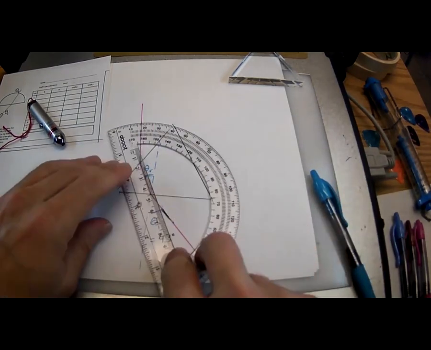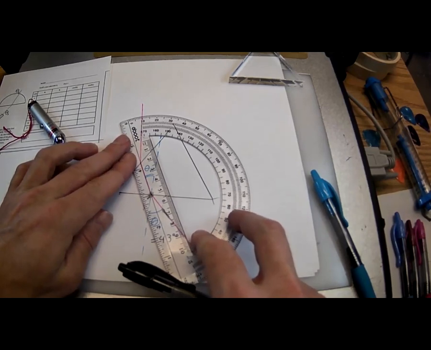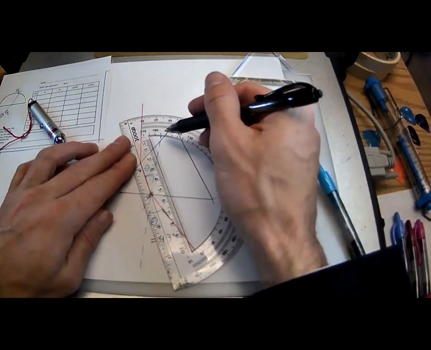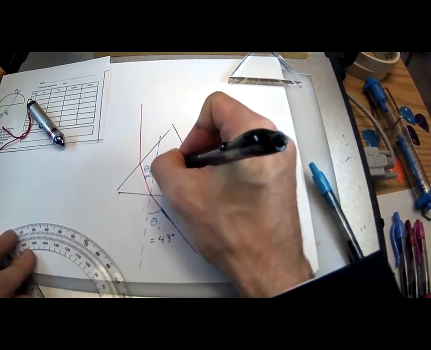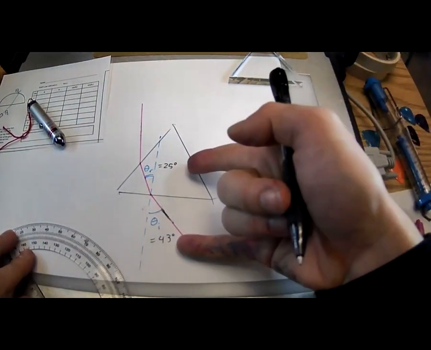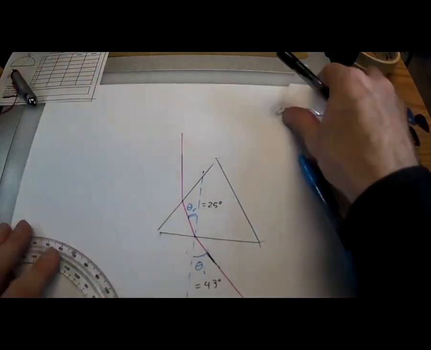And what about this angle of refraction? Maybe I'll zero out the ray and see where the normal line sweeps through. That looks like 25. That's 25 degrees. Okay. So I've got my two angles, angle of incidence, angle of refraction. Let's run Snell's law.